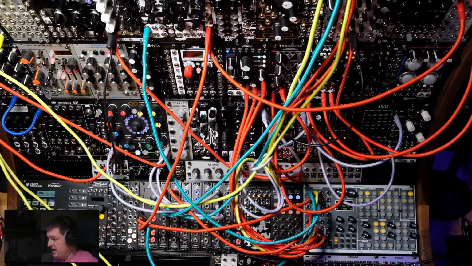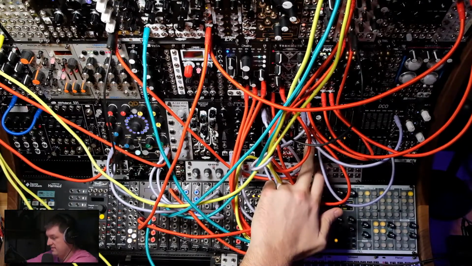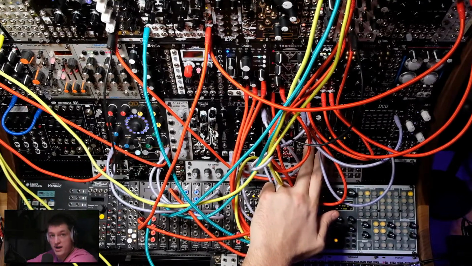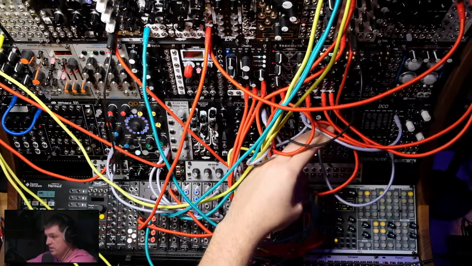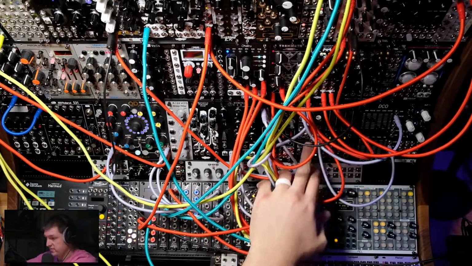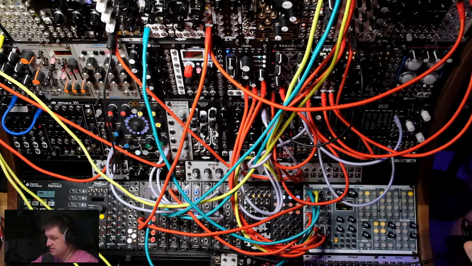The other part is I have Oct, one of the medium fast channels, modulating the FM on the DCO. So if you hear it slightly, you can see that as the voltage changes on Oct, it's slightly modulating the frequency on the DCO.